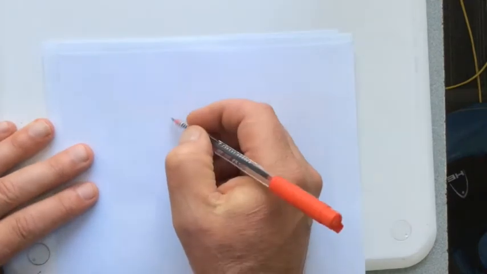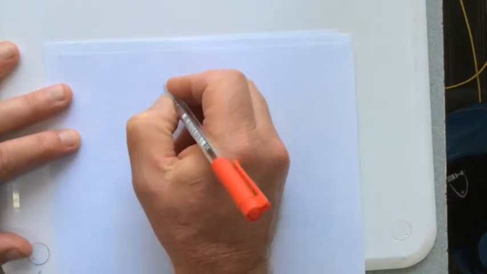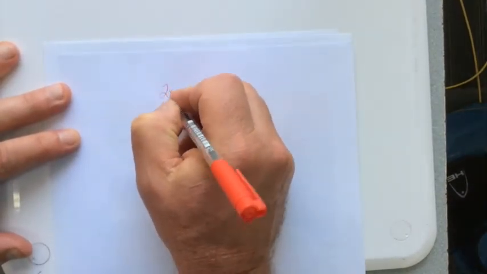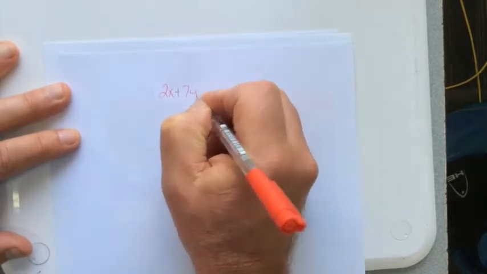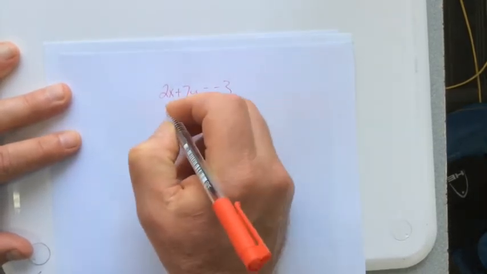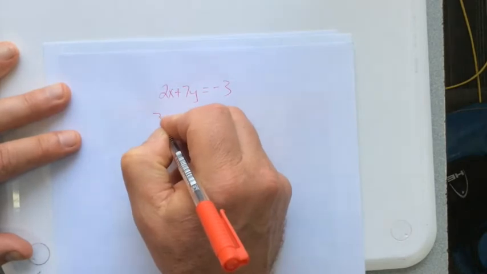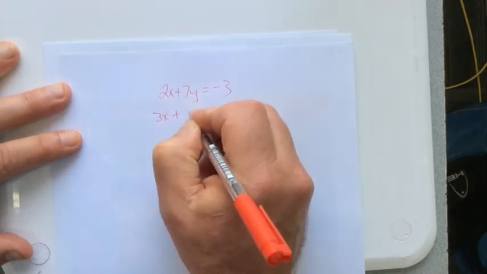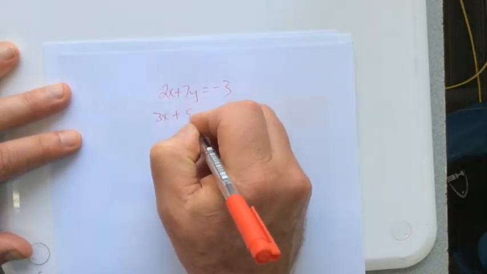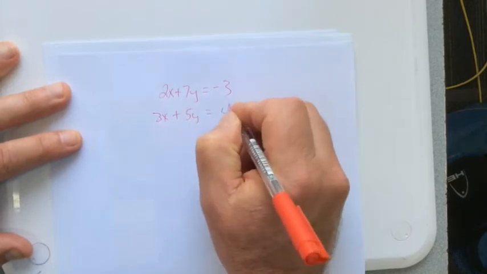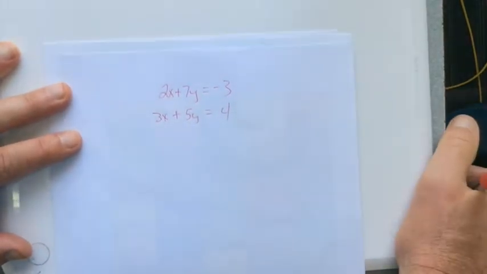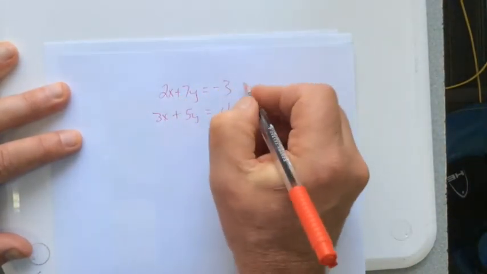Let me show you just one more. Let's say we have something like, I'm just going to make this up so it'll probably be a fraction, 2x plus 7y equals negative 3, and maybe 3x plus 5y equals 4, something like that. Let's say that's the equation.